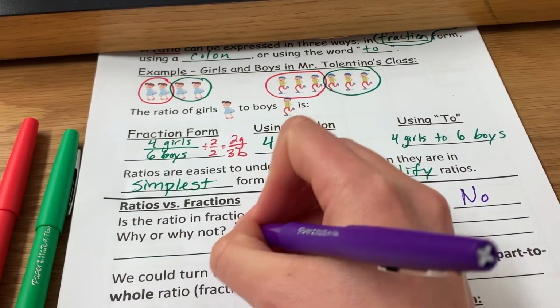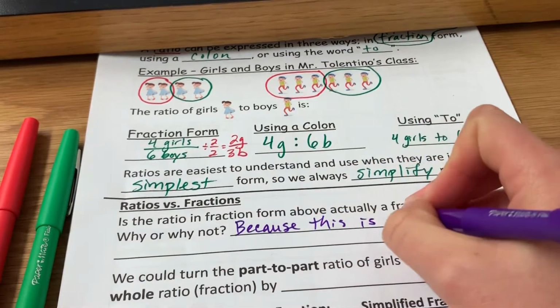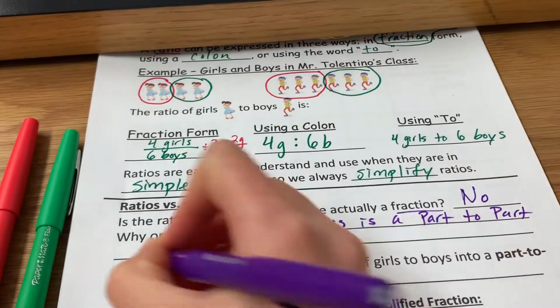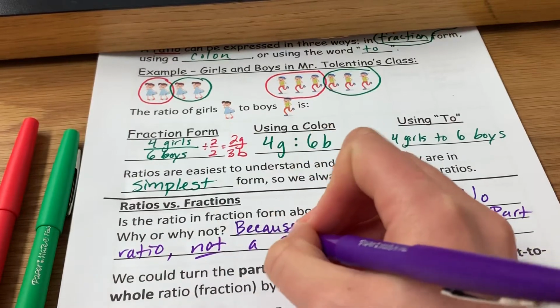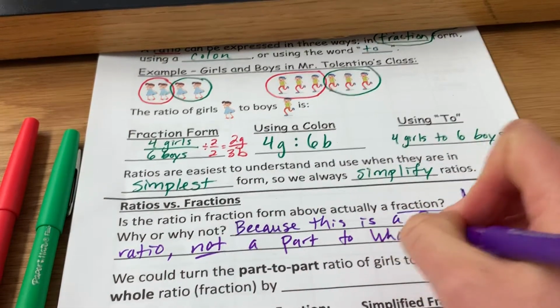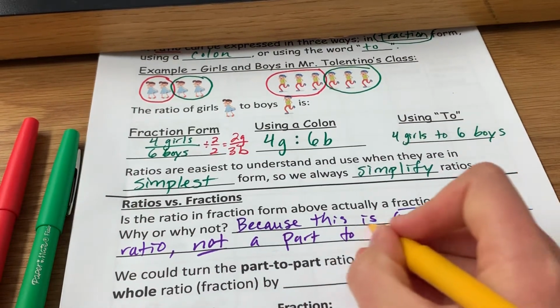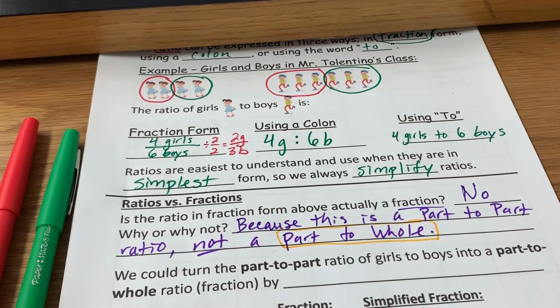Why not? Because this is a part to part ratio, not a part to whole ratio. And in order for it to be considered a true fraction, it would have to be a part to whole, which in this case it is not, which is why we're not considering it a true fraction.